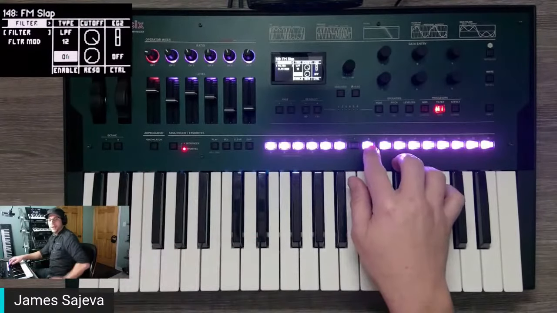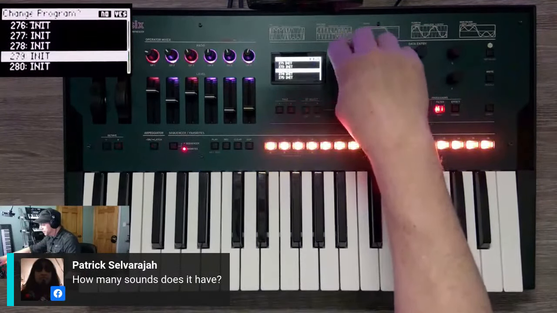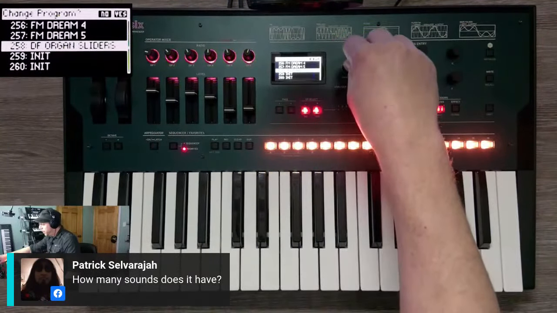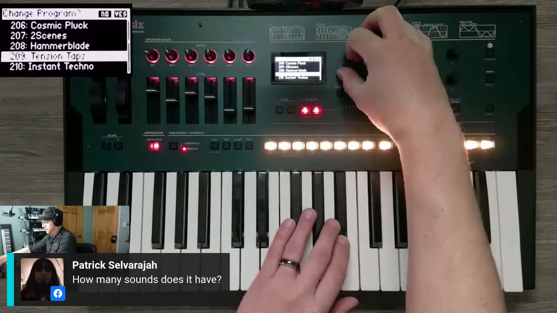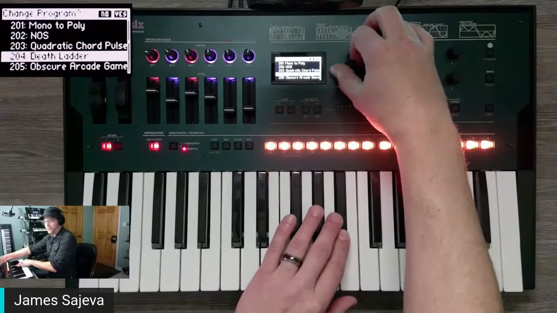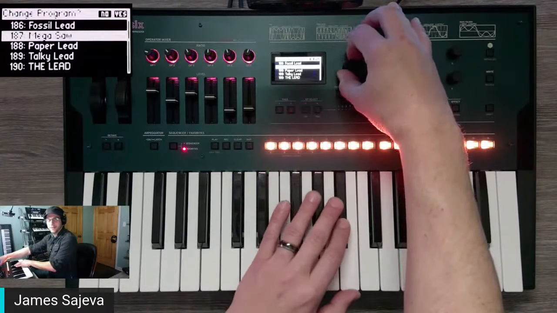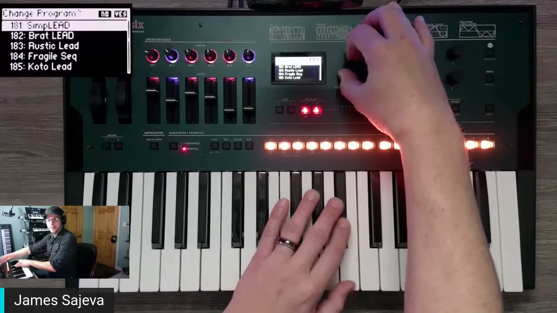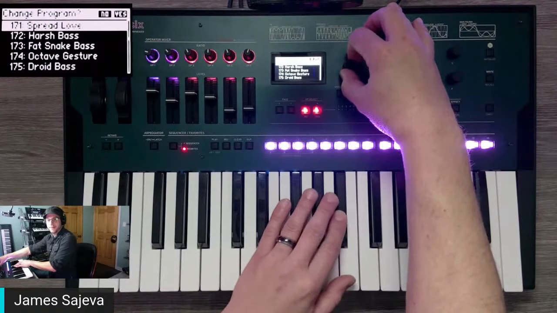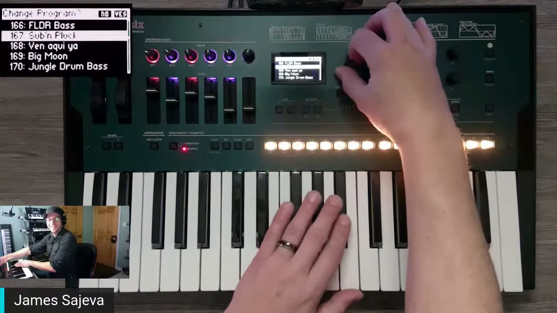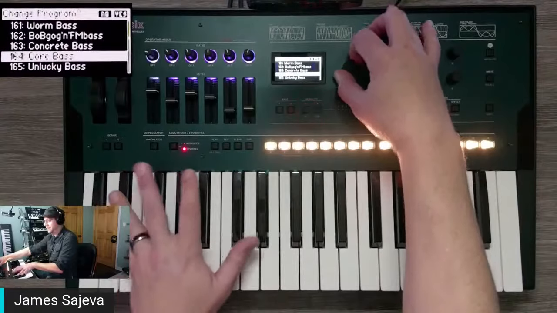How many sounds does it have? 64 in favorites, but the total amount of sounds in the product right now comes with 258 sounds. Here's your 30-second scroll. And there's a lot of space for writing your own as well. That's right, Jeff. I love the basses.